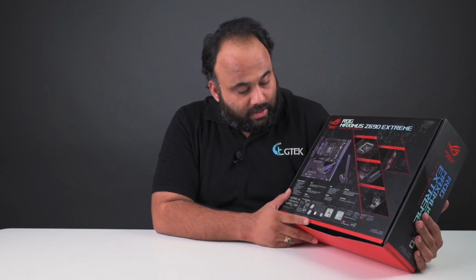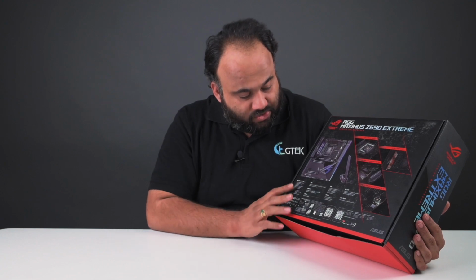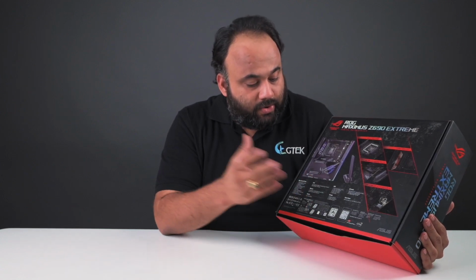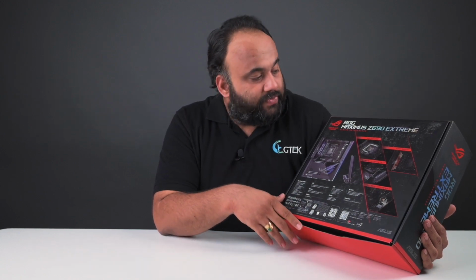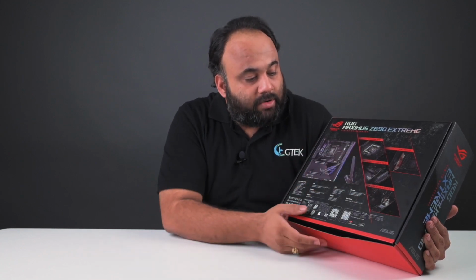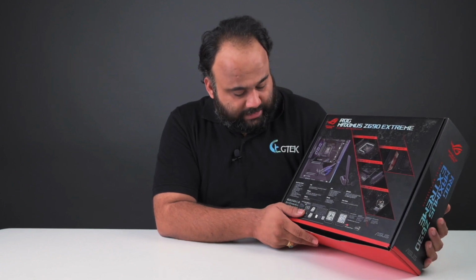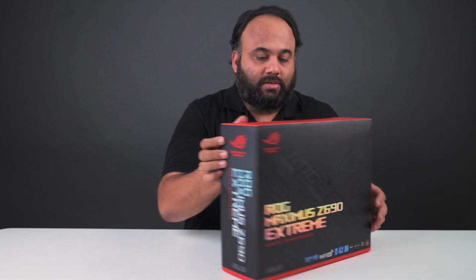So again, as is the case with many motherboards, there are a few pictures highlighting some of the very unique and salient features of this particular board, then some specifications as to what you can expect from it, what all is on board, like audio, USB, storage, etc. This gives basic information about how the board looks and some of the unique features you can see on this particular motherboard. So let's proceed to unboxing the board.